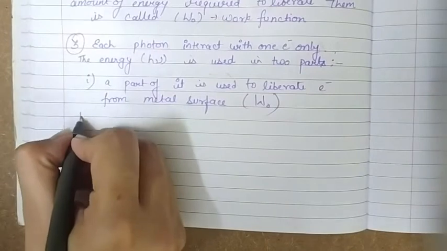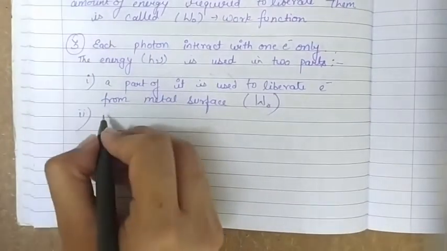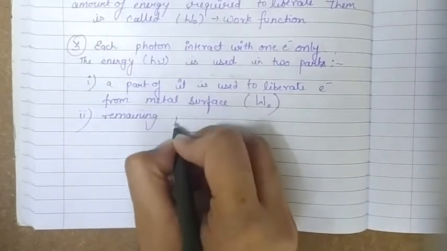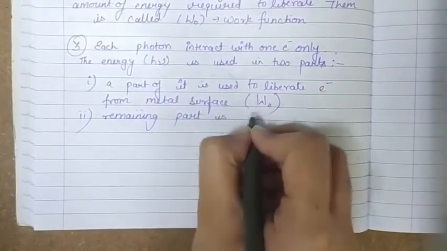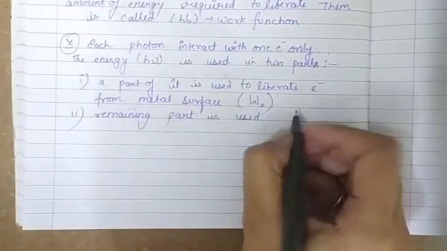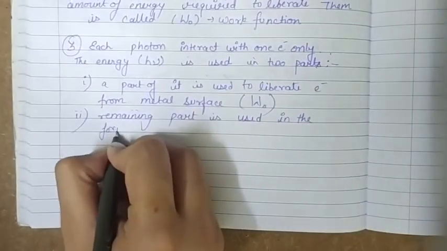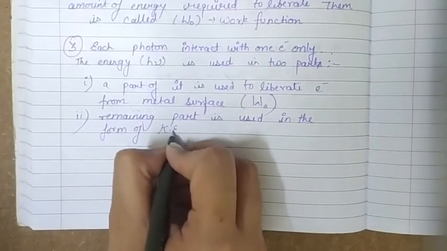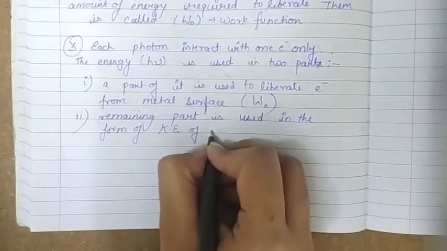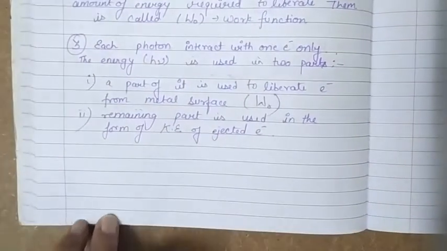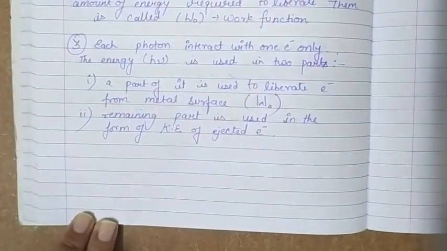The remaining part is used in the form of kinetic energy of that electron, and that ejected electron travels because of that kinetic energy.